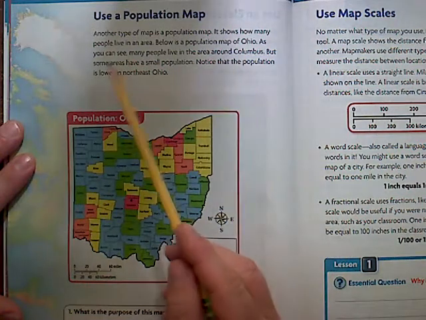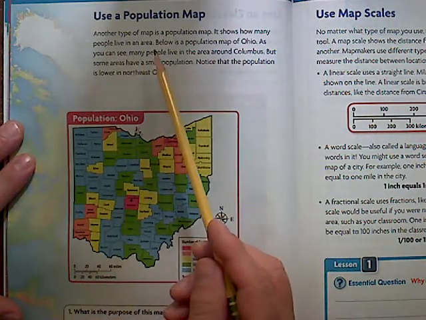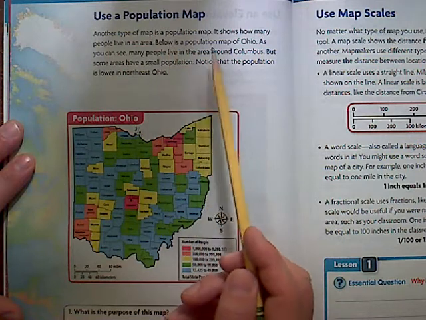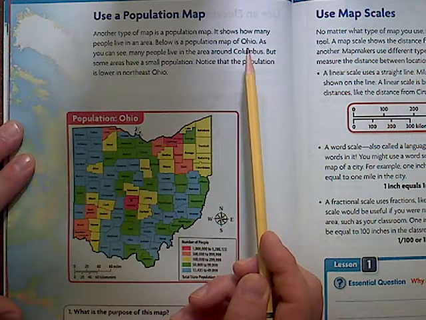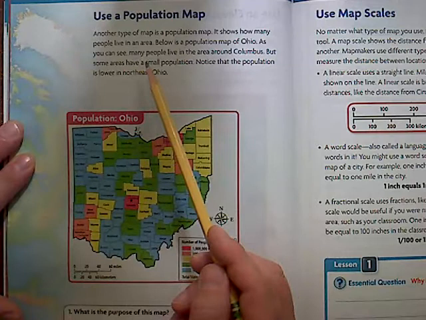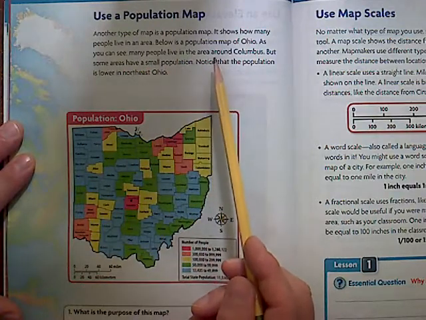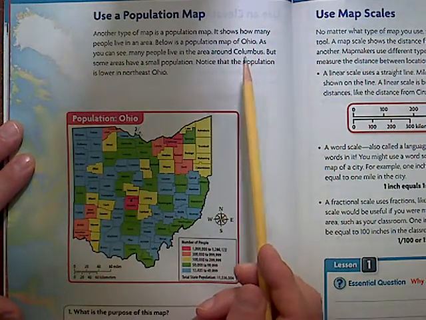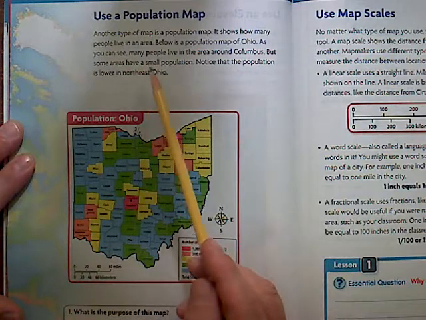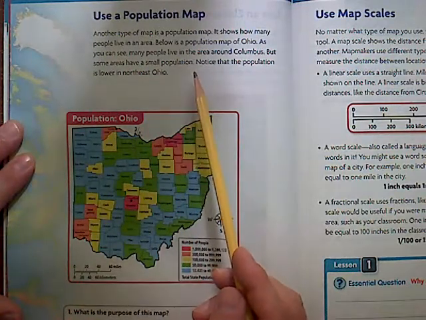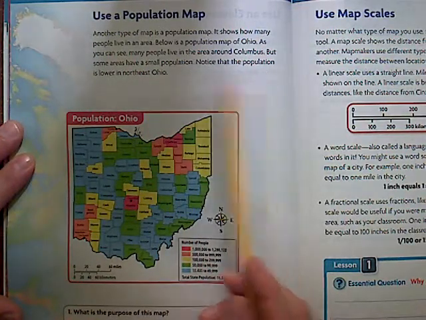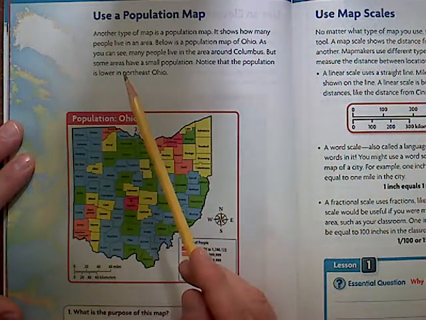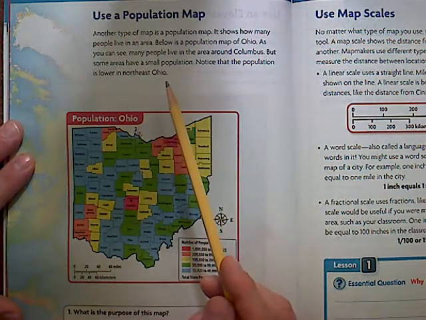It shows how many people live in an area. Below is a population map of Ohio. As you can see, many people live in the area around Columbus, but some areas have a small population. Notice that the population is lower in northeast Ohio.